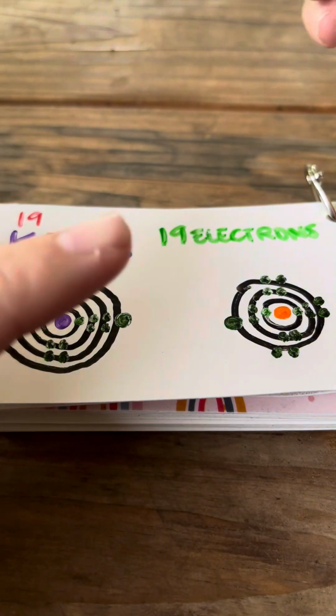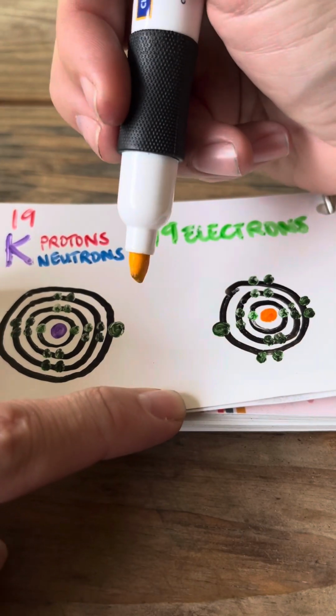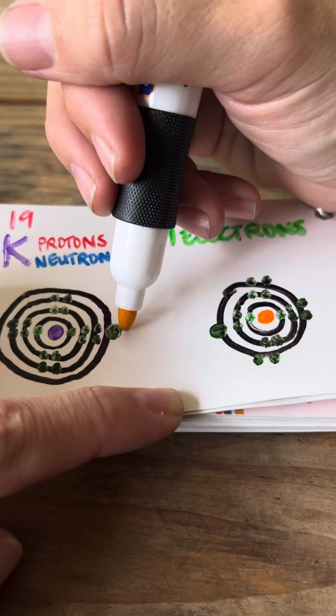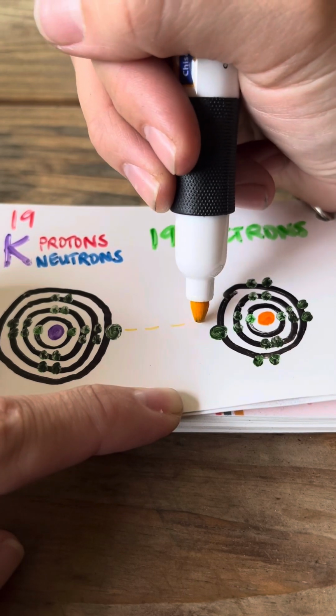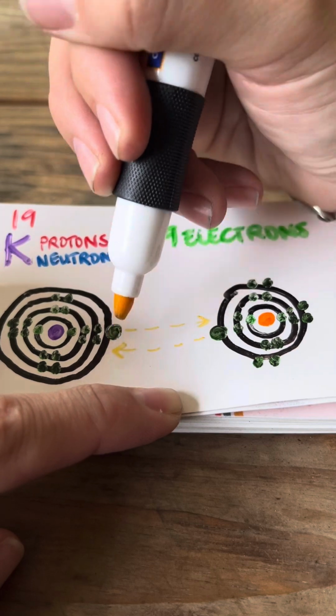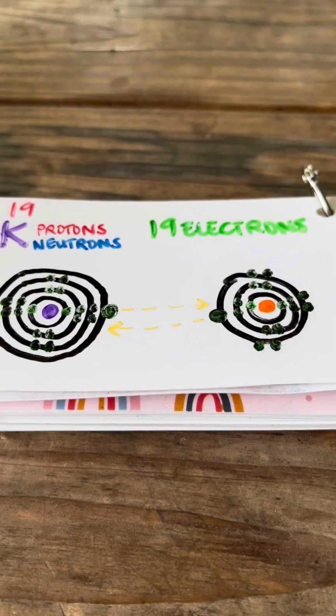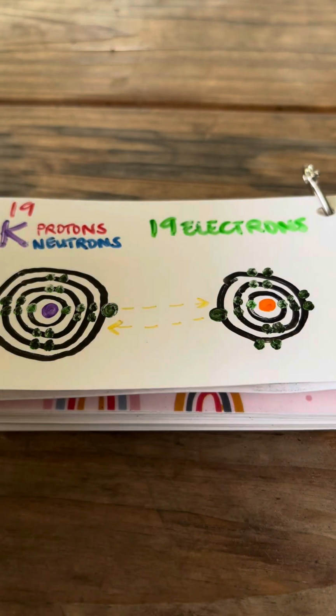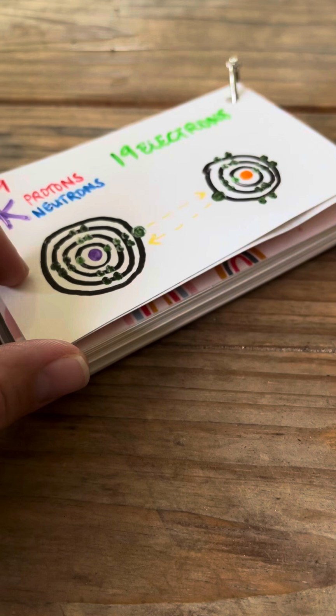Now, when we have single electrons in the valence shell, they don't like to be alone. And so what can happen is they will try to pair up with another atom so it can become complete. What this means is that the outermost electron in that valence shell is going to try to pair up with the outermost electron in the chlorine.